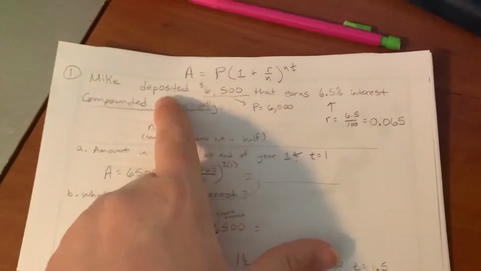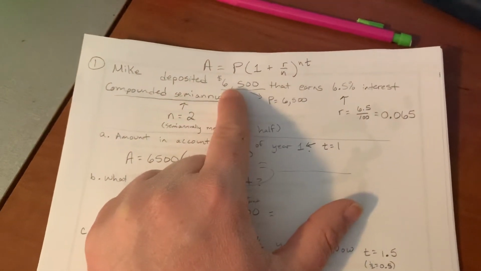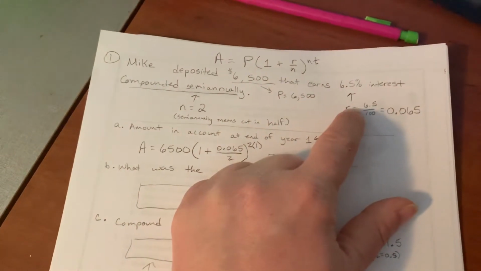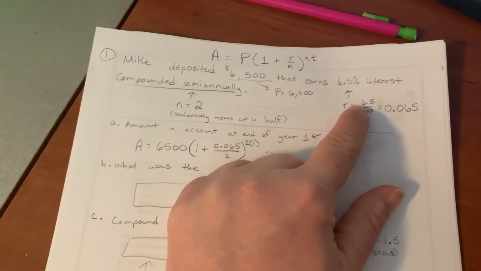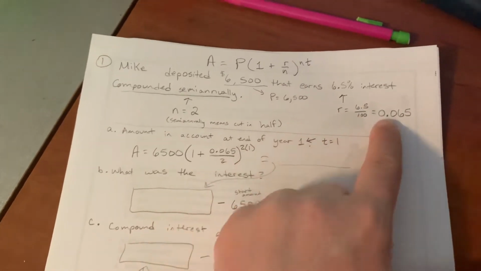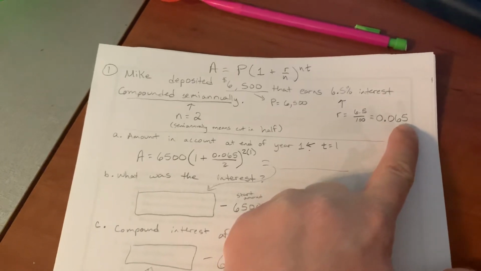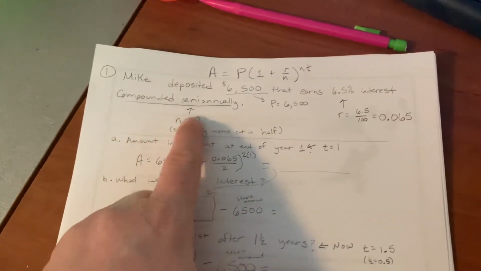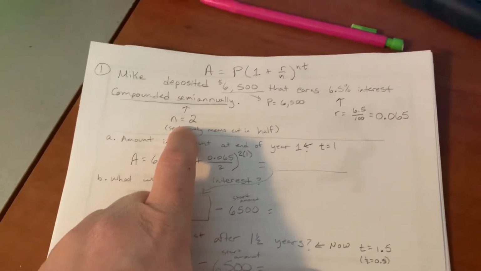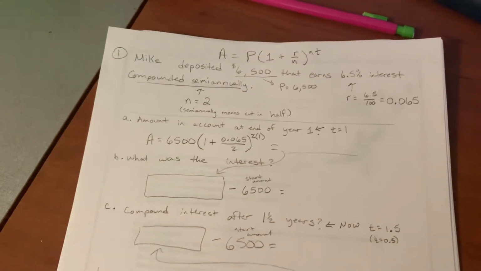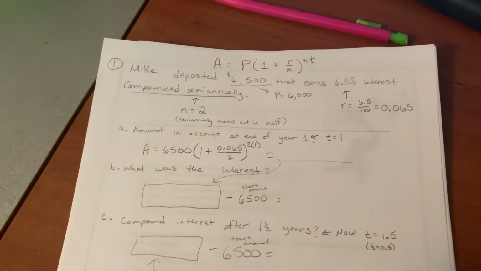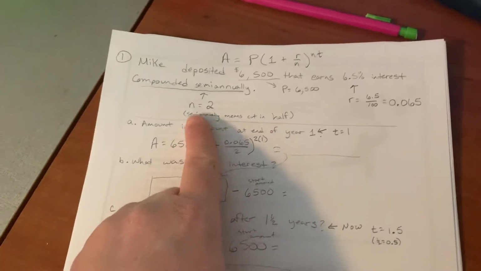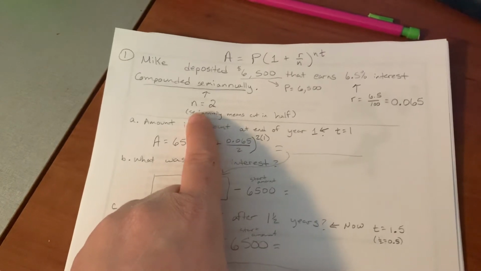But there's my formula. So the 6,500 is how much he deposited. That's his starting amount. That's P. It earns 6.5% interest. Interest is always over 100. So I took 6.5 over 100, and that gave me the decimal 0.065, and that will be what I use for the R because that's the interest rate. The compounded semi-annually tells me how often the interest is applied. So semi means half, like a semicircle, so half means twice. So 2 times a year, that's where I get N equals 2, because semi-annually is twice a year.